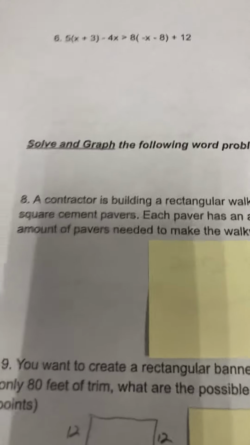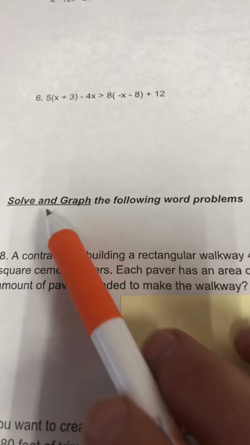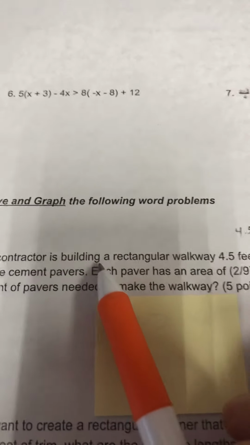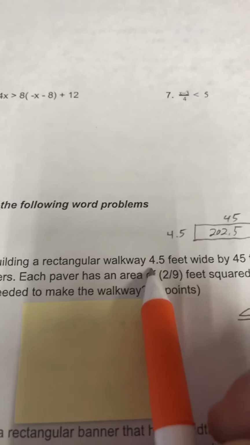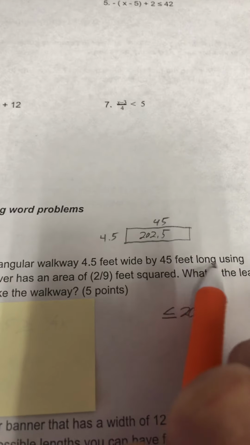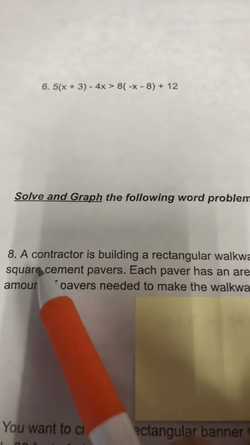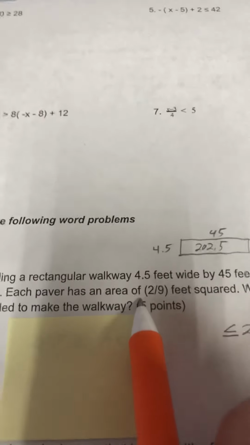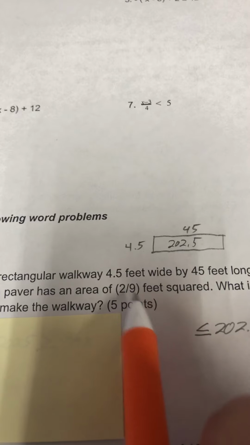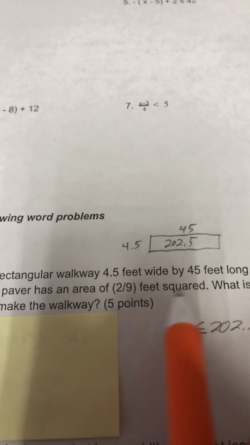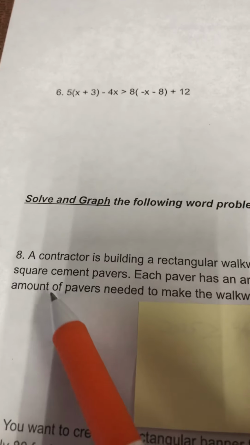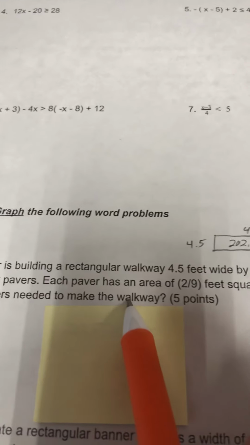And then the last two, we have some solve and graph the following word problems. A contractor is building a rectangular walkway 4.5 feet wide by 45 feet long using square cement pavers. Each paver has an area of 2/9 of a foot squared. What is the least amount of pavers needed to make the walkway?